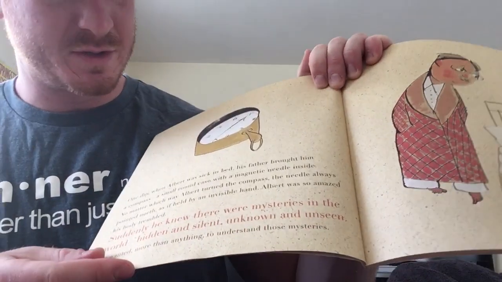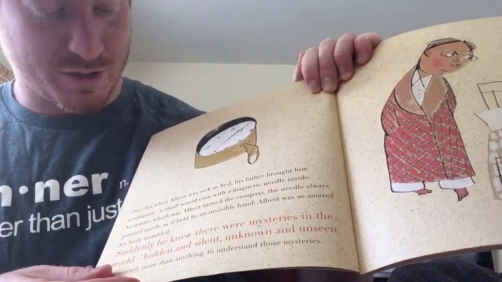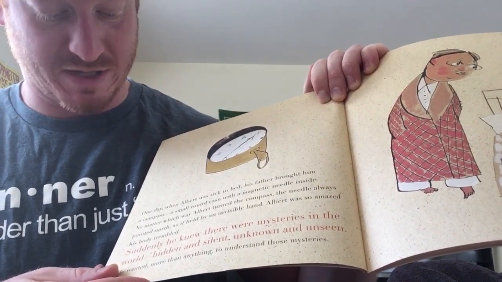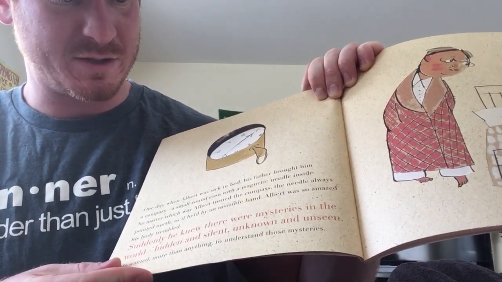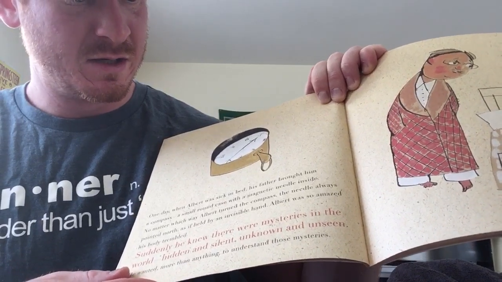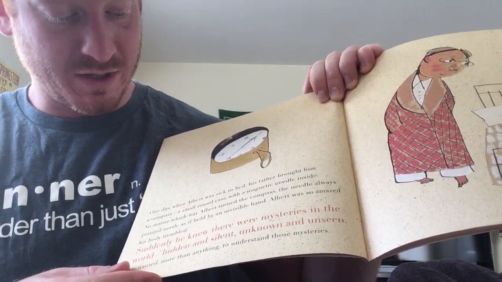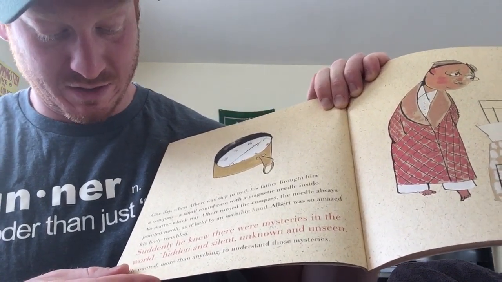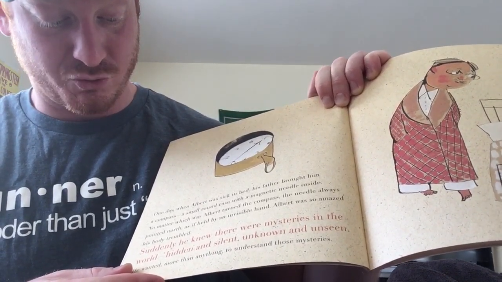One day, when Albert was sick in bed, his father brought him a compass, a small round case with a magnetic needle inside. No matter which way Albert turned the needle always pointed north, as if held by an invisible hand. Albert was so amazed, his body trembled.